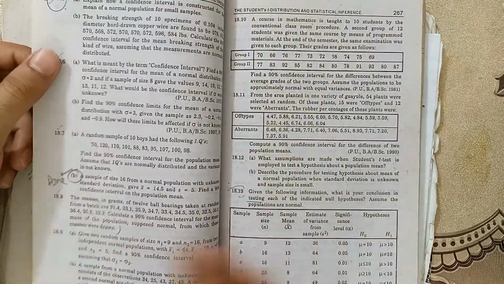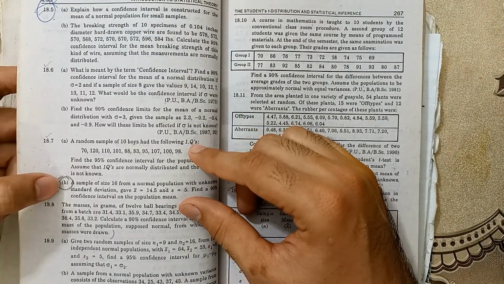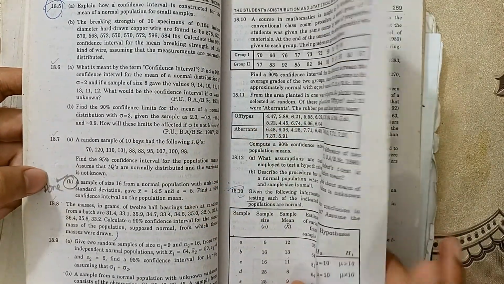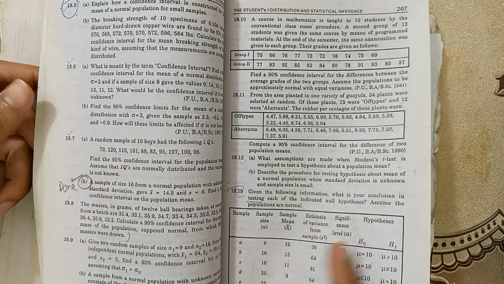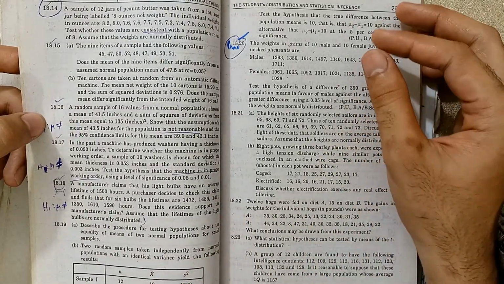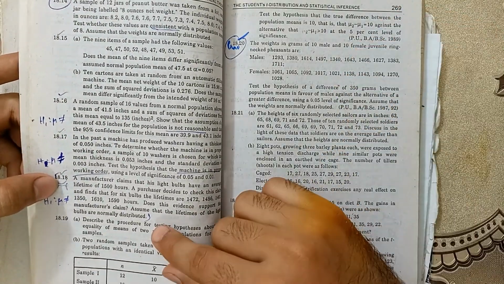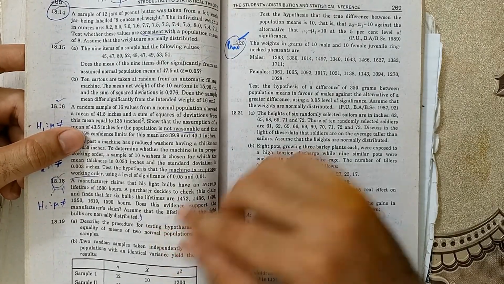Now I'm going to move to the exercise. Exercise question 18.5 is very important. 18.7 B part is also very important. And next step, 18.6, 18.7, you can try these questions. Next step is here. 18.14, 18.16, 18.17, 18.18 are very important for exams of BSc Statistics Part 2.